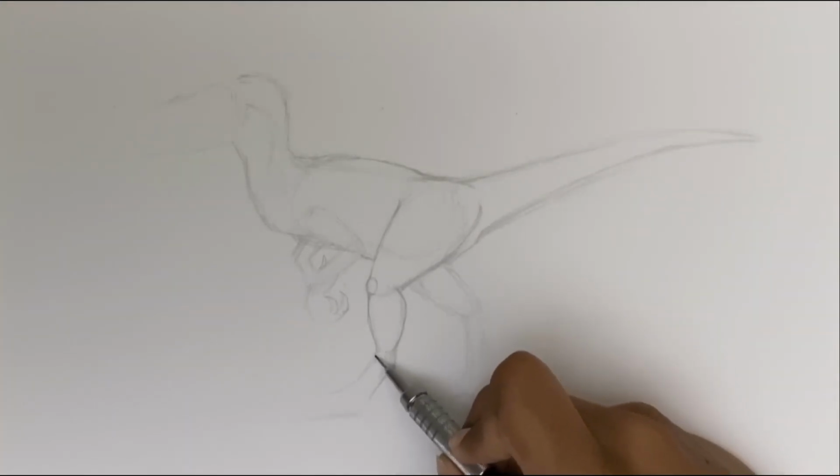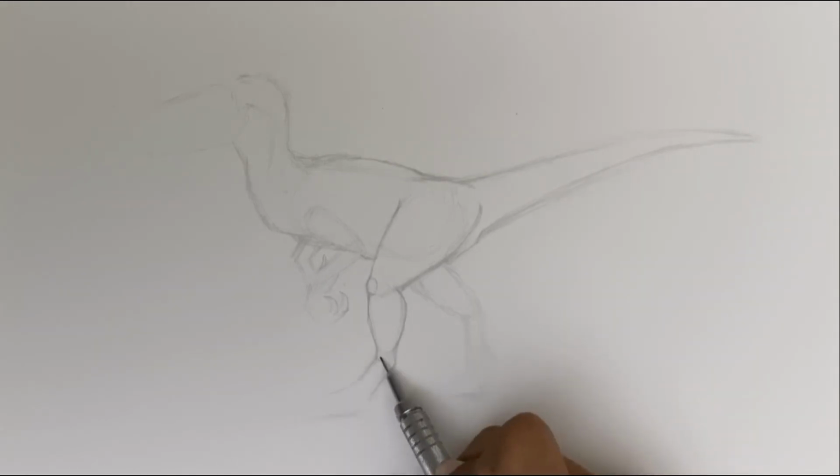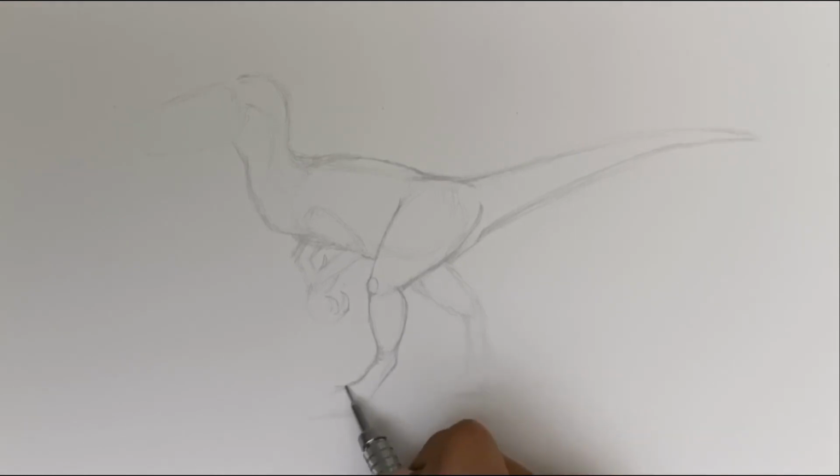But before we move on to the foot, I want to share a little fun fact. Did you know that bipedal animals actually walked on their toes? Just something to think about as you draw your dinosaurs. But enough about that, let's move on to the foot.